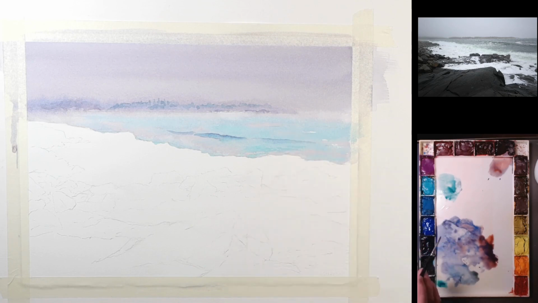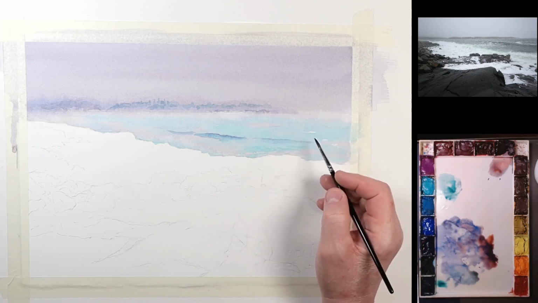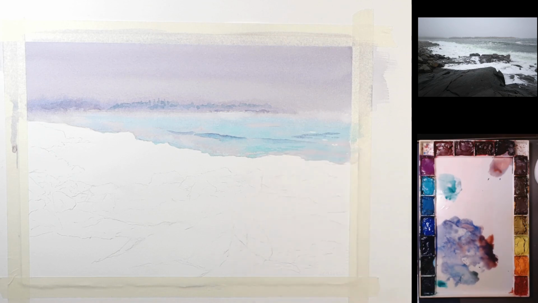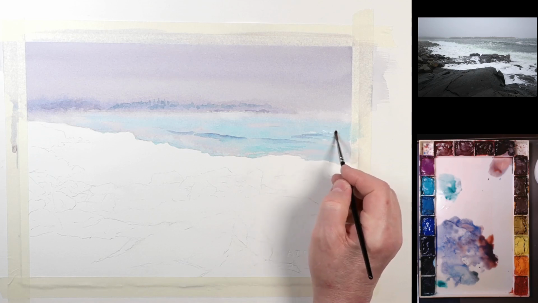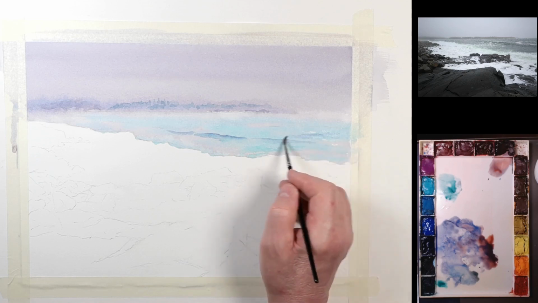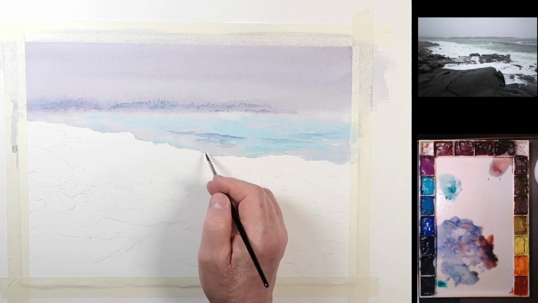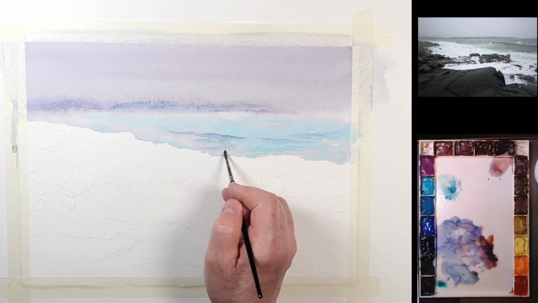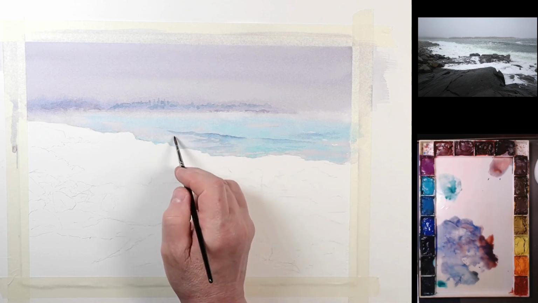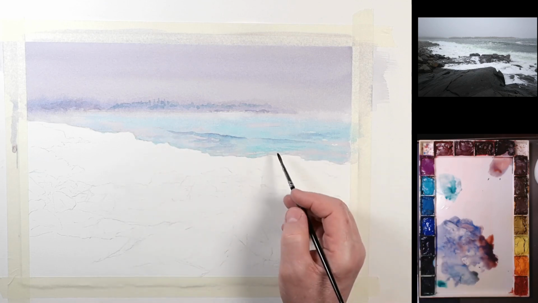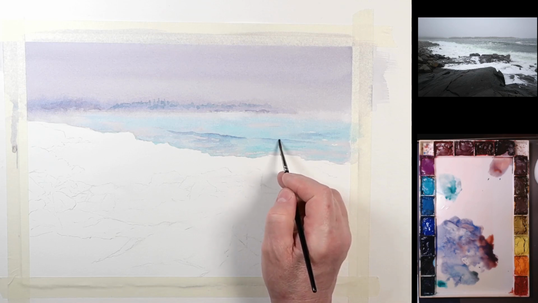And just a real fine, some light blue ones here and there. Tone those down a little bit. Go a little bit darker in some areas in here.